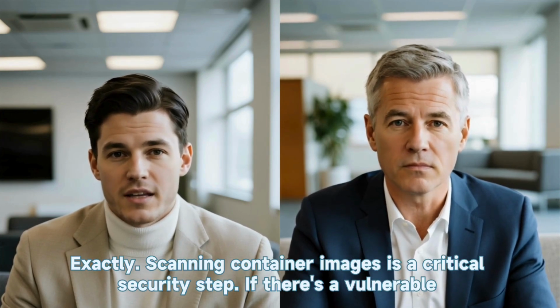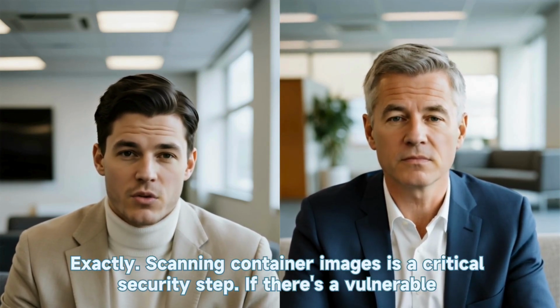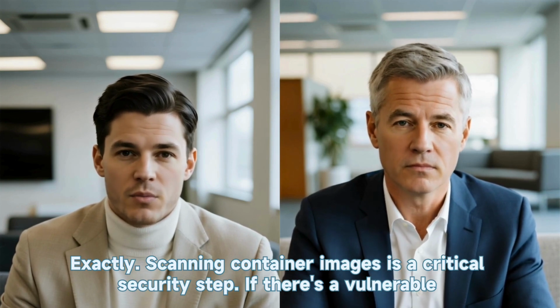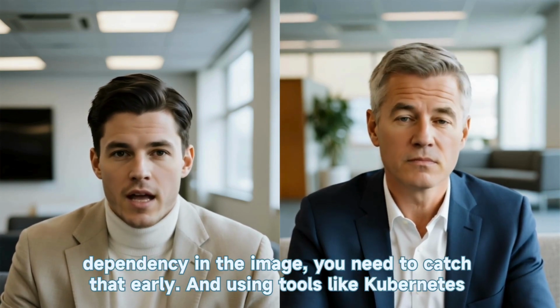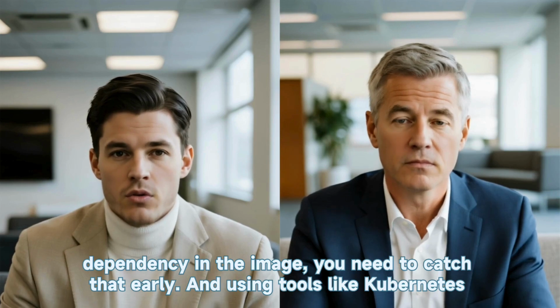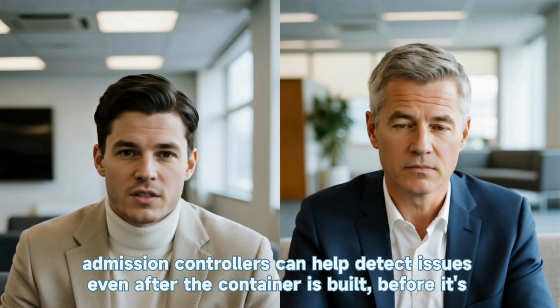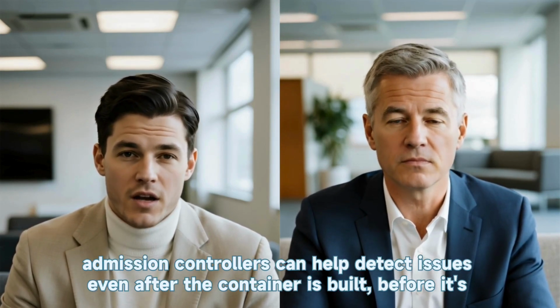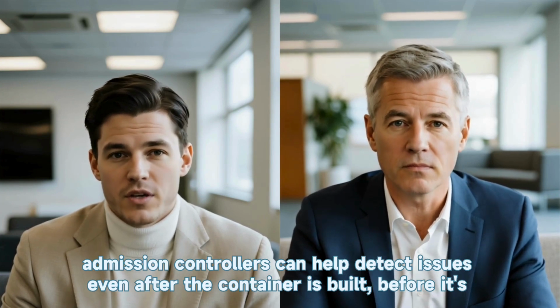Exactly. Scanning container images is a critical security step. If there's a vulnerable dependency in the image, you need to catch that early. And using tools like Kubernetes admission controllers can help detect issues even after the container is built, before it's deployed.